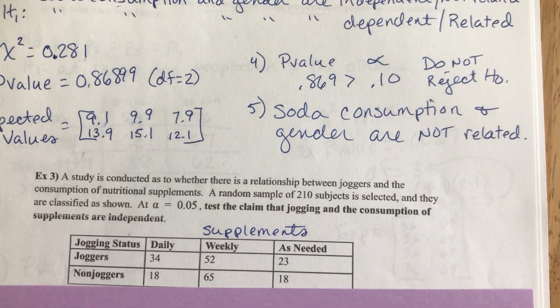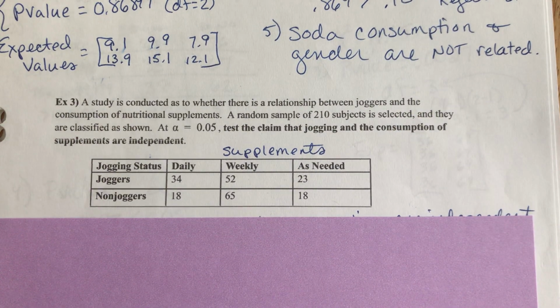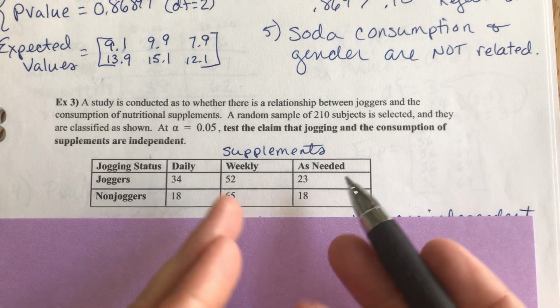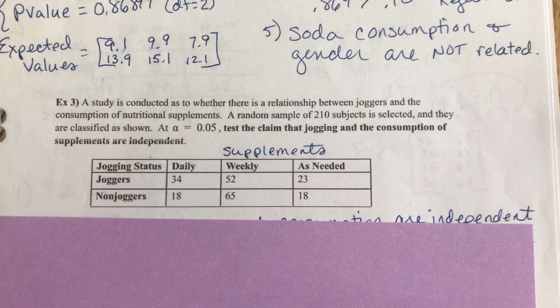Okay, so example 3. You guys should be able to do this on your own. At least try it, right? You might need to rewind the video or check your notes. That's fine, but you should be able to try it on your own. The study is conducted as to whether there's a relationship between joggers and the consumption of nutritional supplements. A random sample of 210 subjects is selected. They're classified as shown. So it's like, do you take vitamin supplements and are you a jogger or not? We're going to see if they're related.